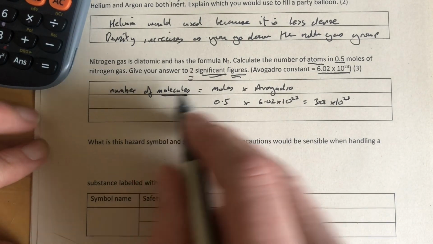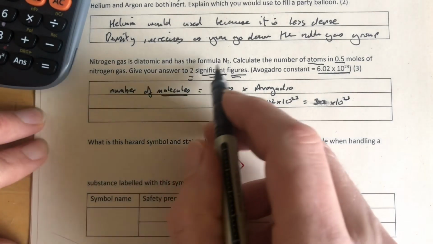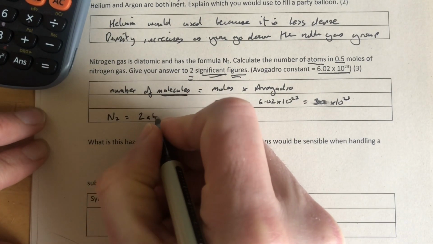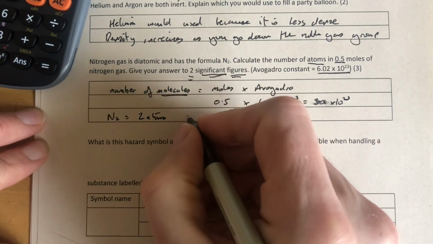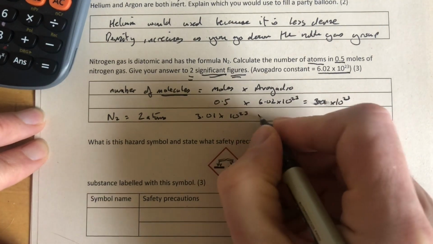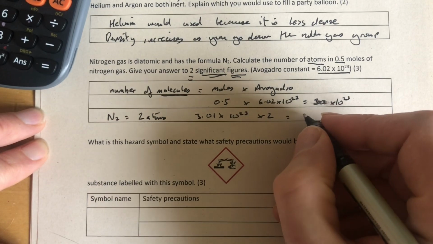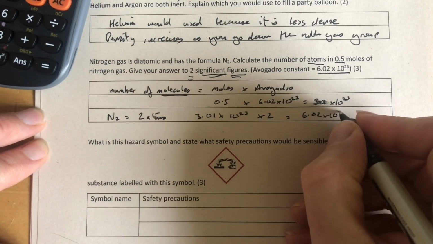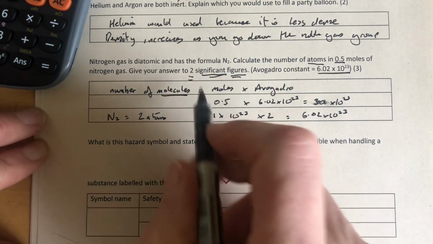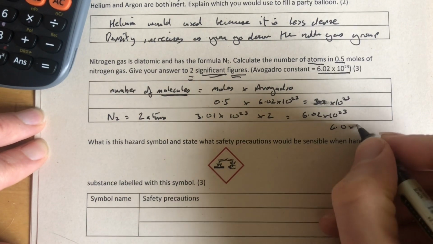Now we weren't asked the number of molecules, we were asked the number of atoms. Okay, so one molecule, N2, equals 2 atoms. So what we need to do now is take our 3.01 times 10 to the 23 and multiply it by 2, and that would take us straight back to the Avogadro constant, 6.02 times 10 to the 23. But of course, this question asks us for two significant figures. So that's going to be 6.0 times 10 to the 23.